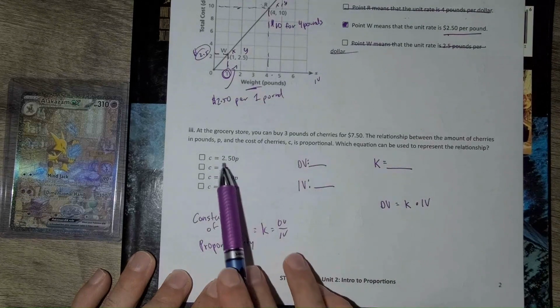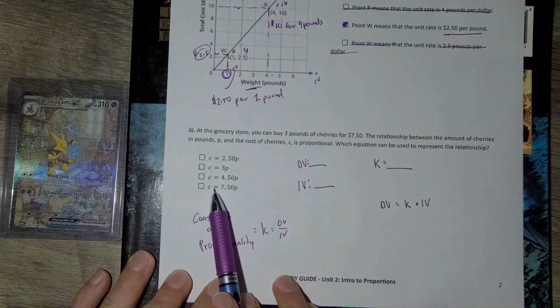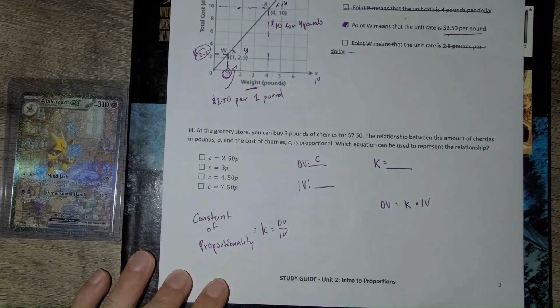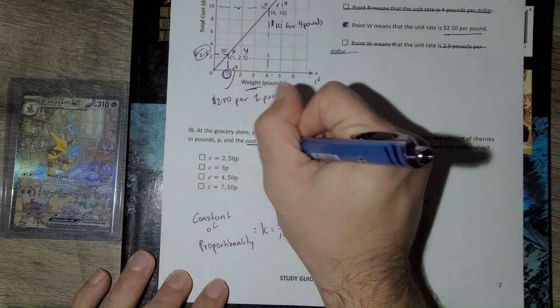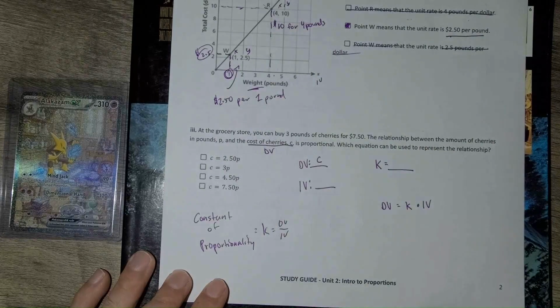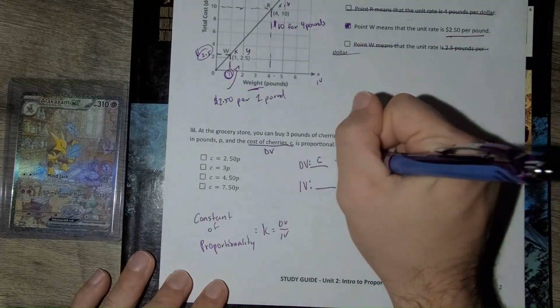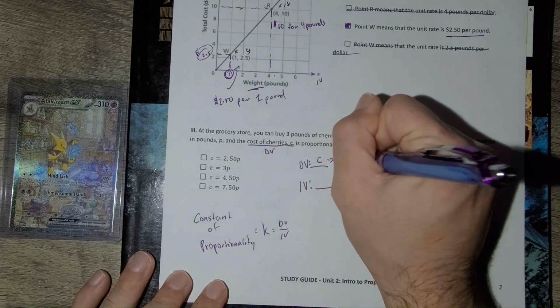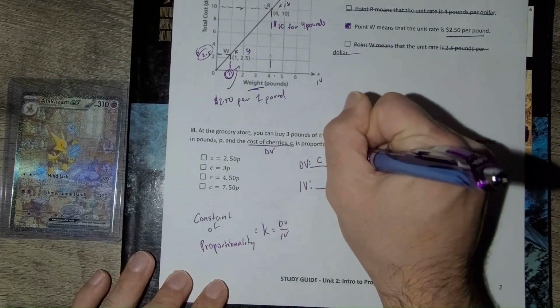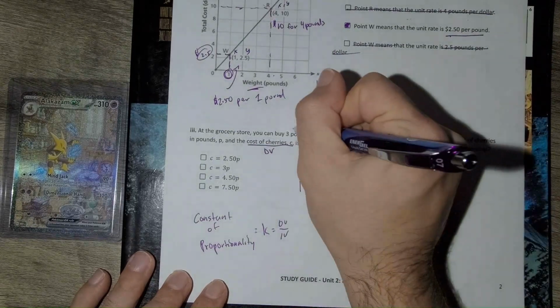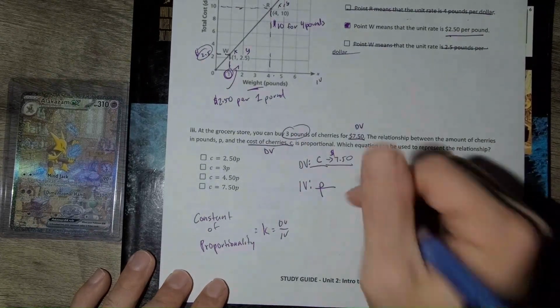Meaning, if I look here, I know that C needs to be my dependent variable. So that means the cost of cherries is my dependent variable, which is $7.50. And my independent variable is P, which is 3 pounds of cherries.